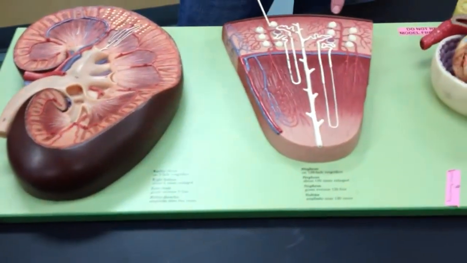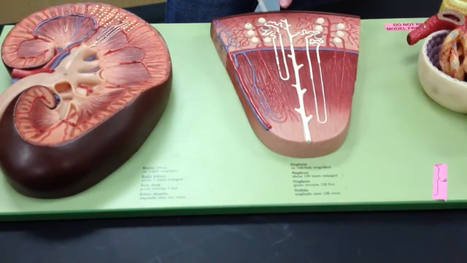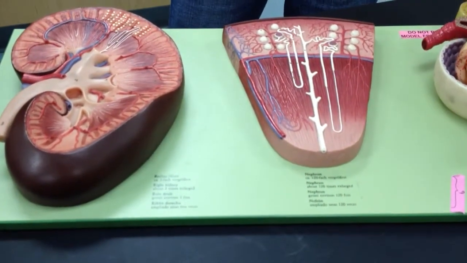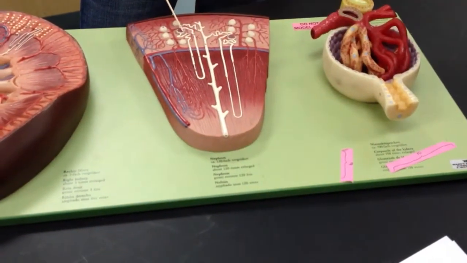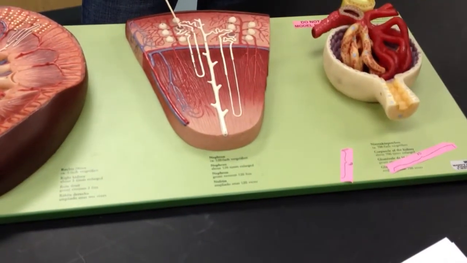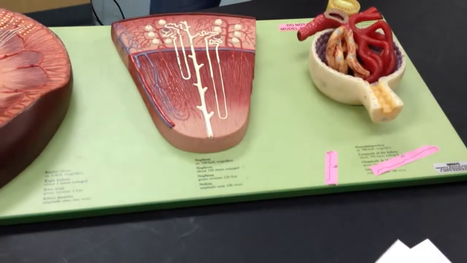So this part of the nephron here. Glomerulus. No, the glomerulus is a capillary. So what is this thing? What is this? Renal corpuscle. The capsule. That's the glomerular capsule. Okay.